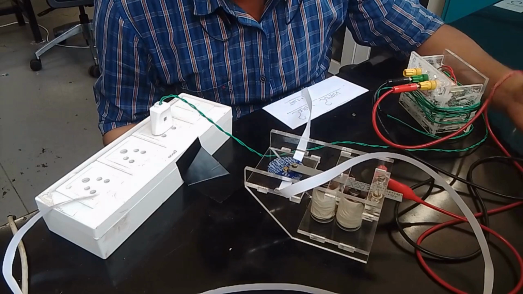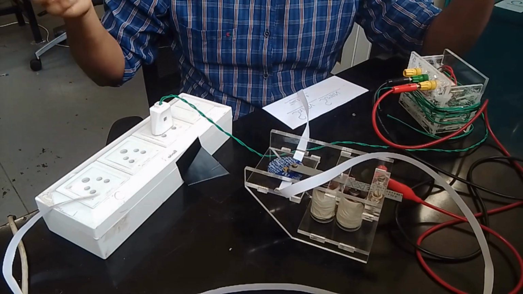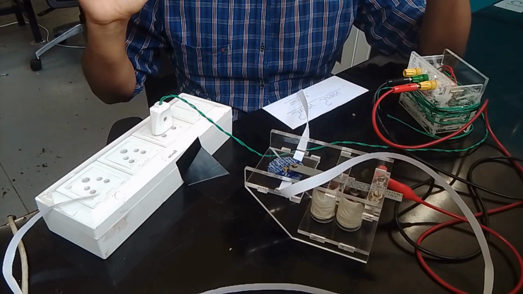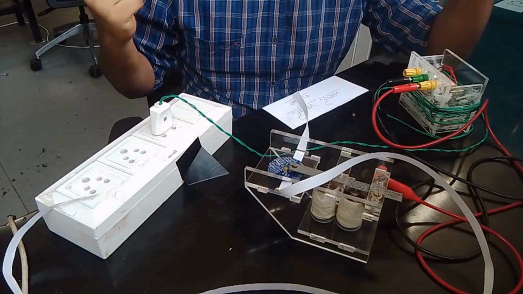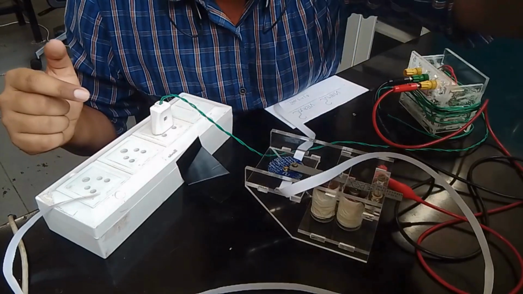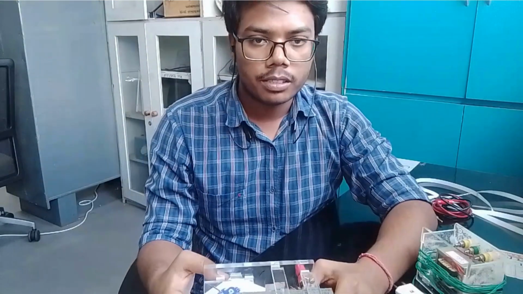So it's a topic to ponder how we are going to figure out a way to do some exciting experiments for finding acceleration and things like that. So this was the demonstration of how the ticker timer works.